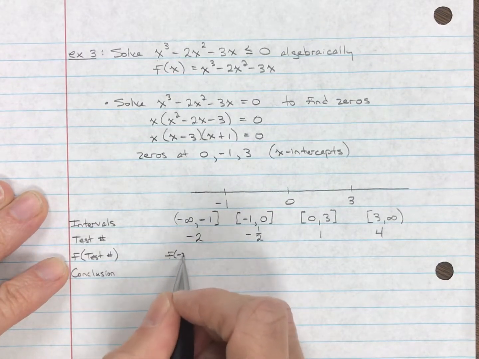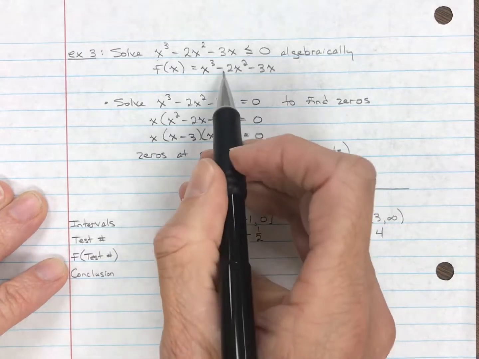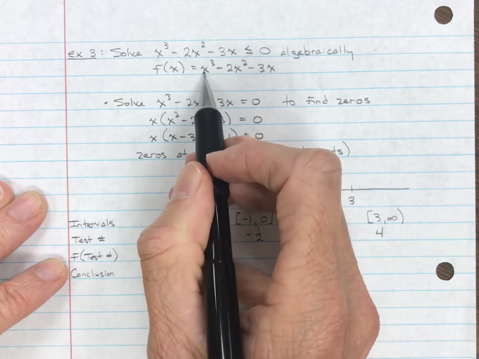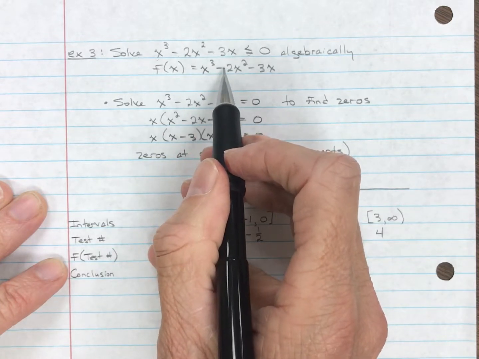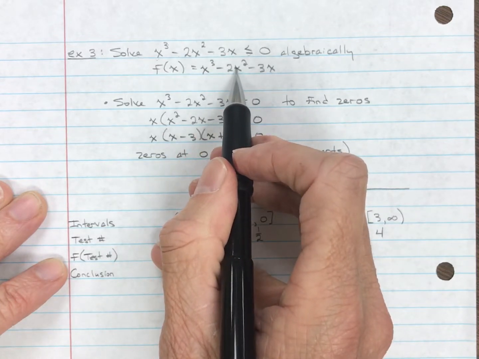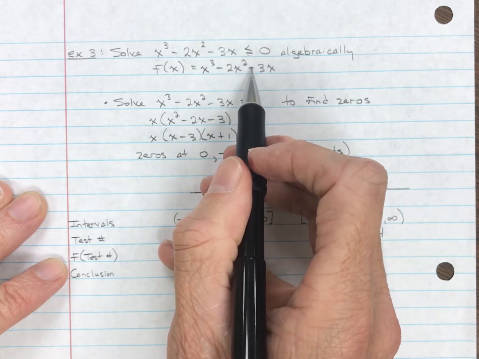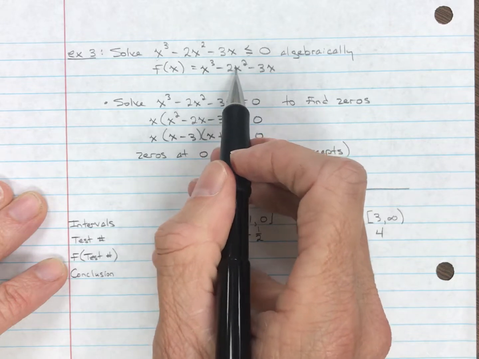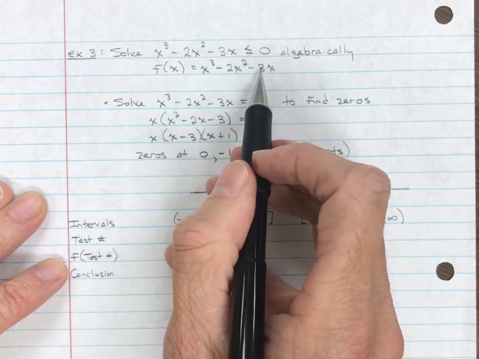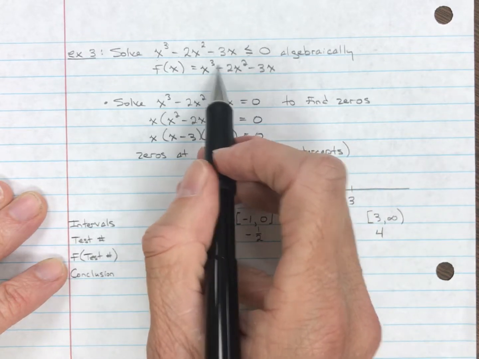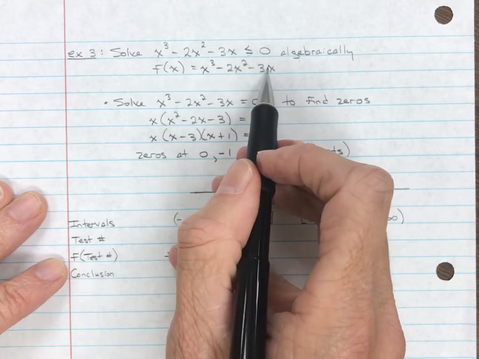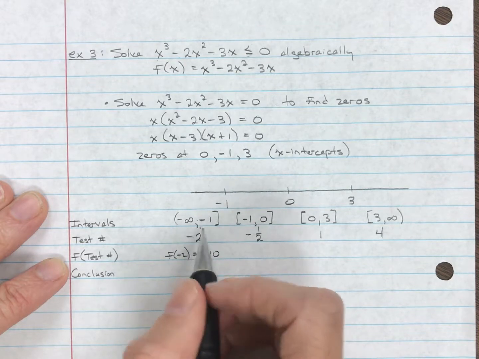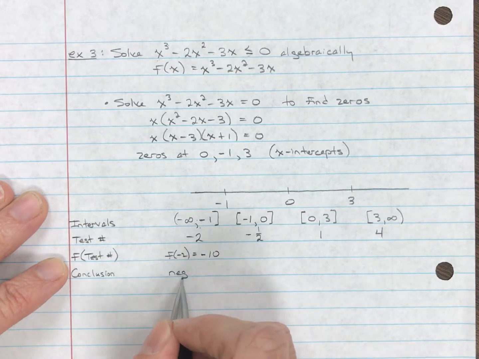Well, f at negative 2. We put negative 2 into here. This is negative 8, minus 4 is negative 12. Negative 8, minus 8, negative 16. Yes, this is negative. This is negative 8 minus 8 plus 6. It's negative 10. Out comes negative 10. So in this interval, it's negative.